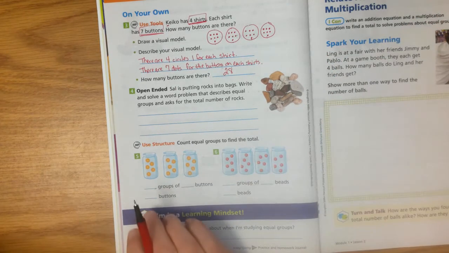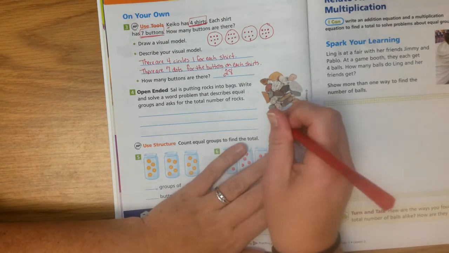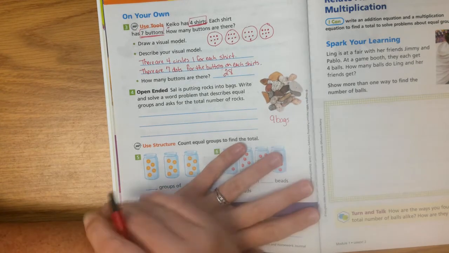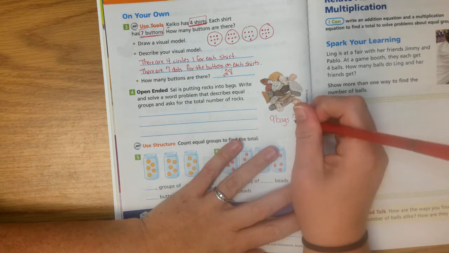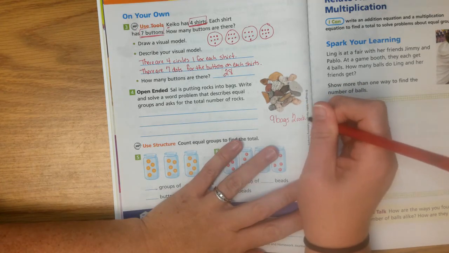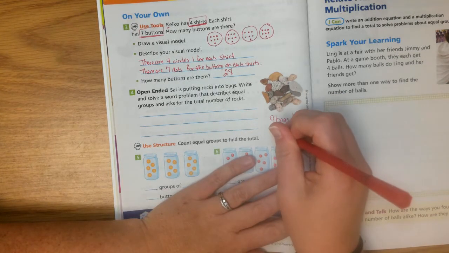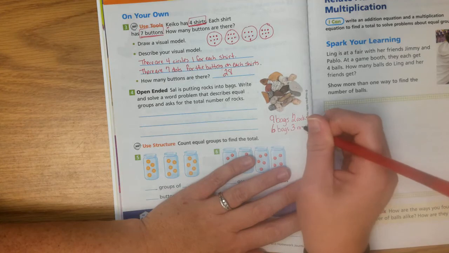So let's think about it. How could we separate his rocks into bags? Let's think about the number 18. Well, we could do 9 bags. And how many rocks would be in each one? We would have 2 rocks in each bag. We could have 6 bags. How many rocks would be in each bag? We would have 3 rocks in each bag.